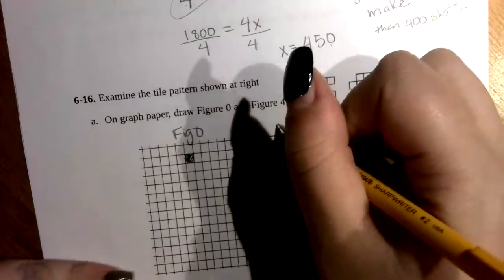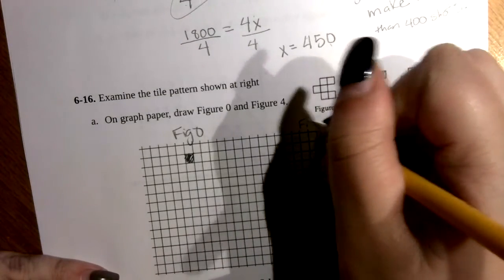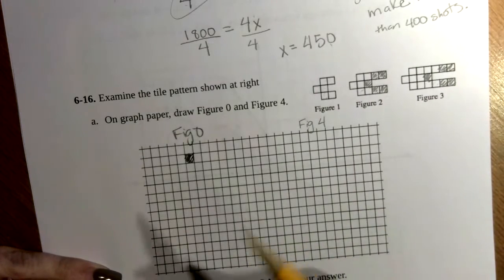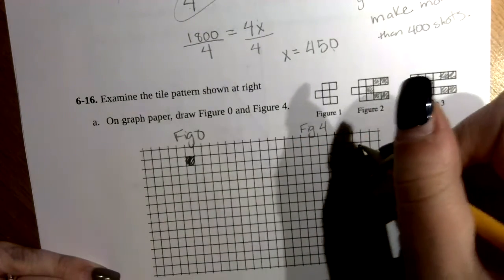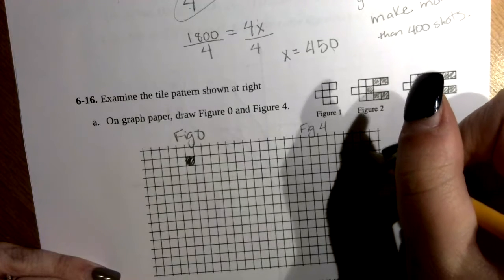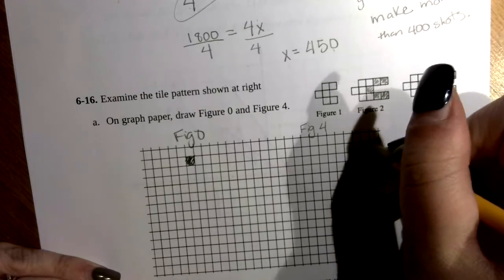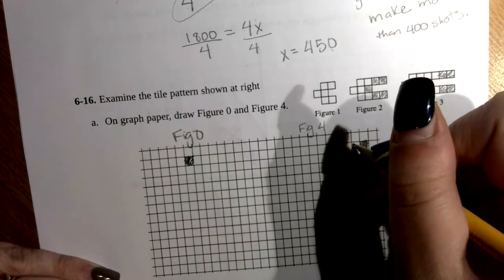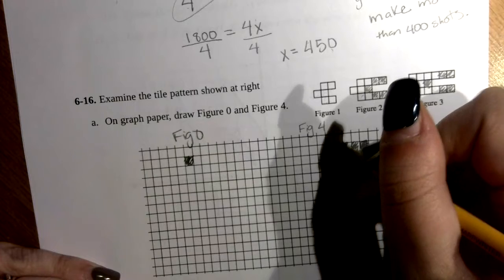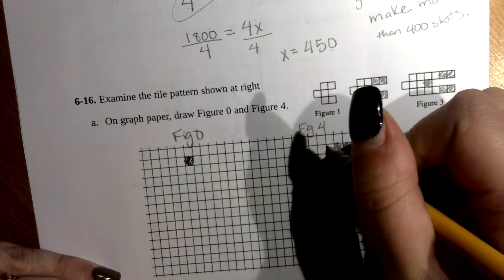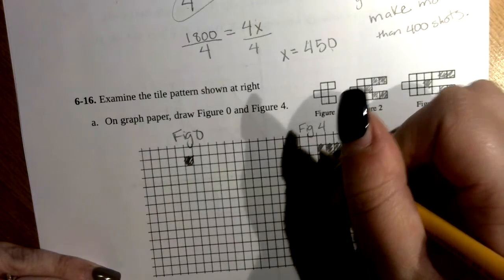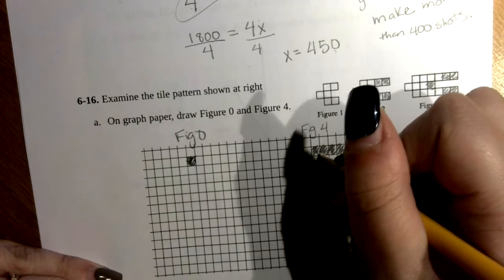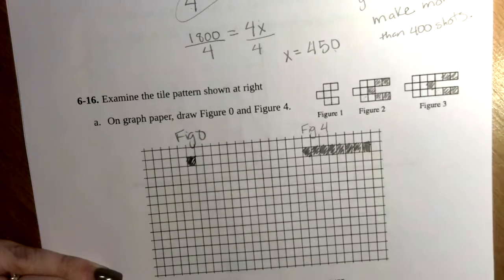All right, now if I was going to do figure 4, let's do figure 4 over here. I can redraw this figure and then just add on those extra 5 tiles. So let's see. I'm going to start on the back end because I don't want to run out of space here. 1, 2, 3, 4, 5, and 6. Remembering that I'm going to have to add 2 more on, so I'm going to go ahead and do that now. 1 and 2 more.